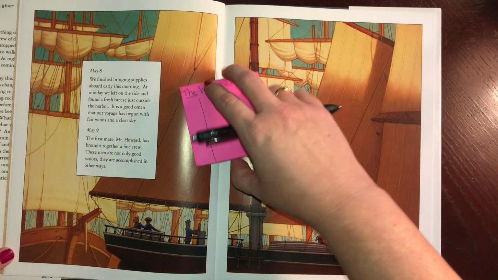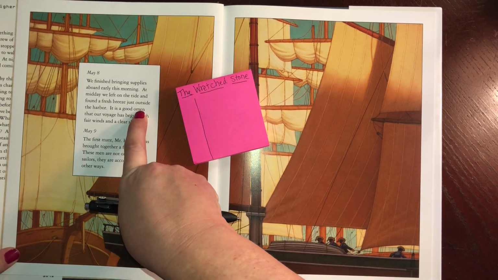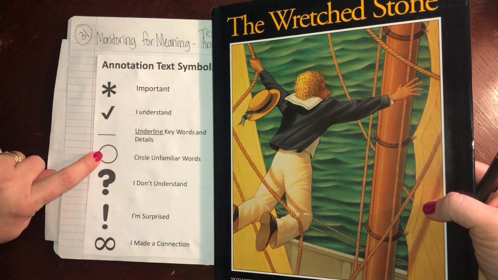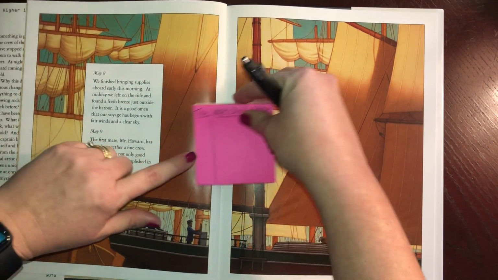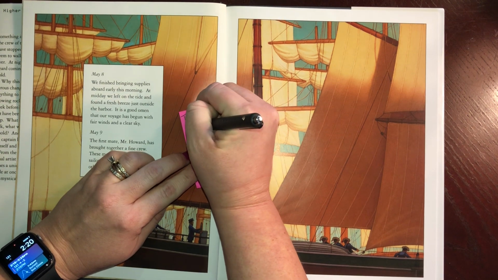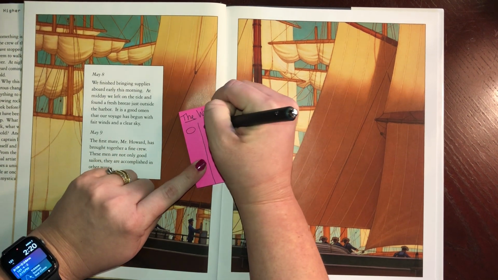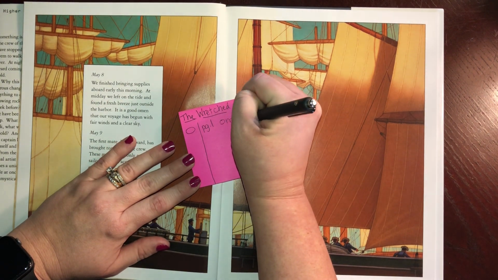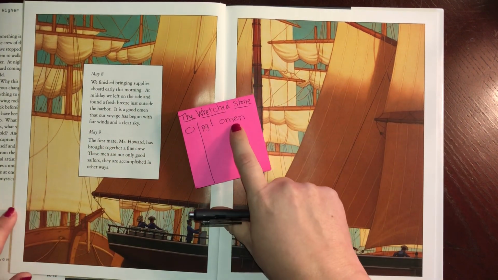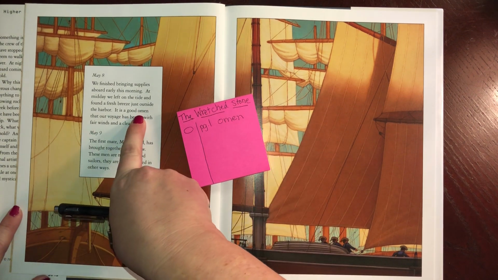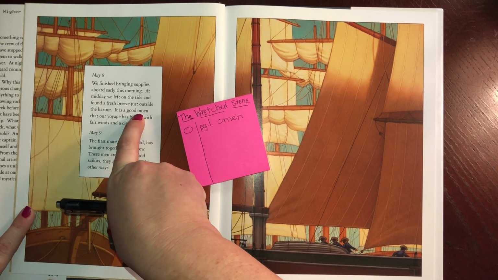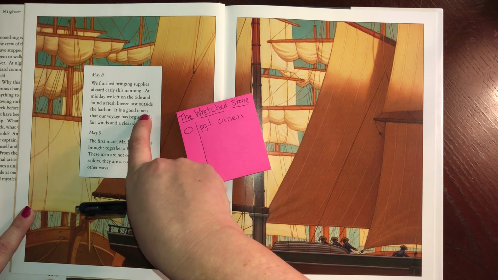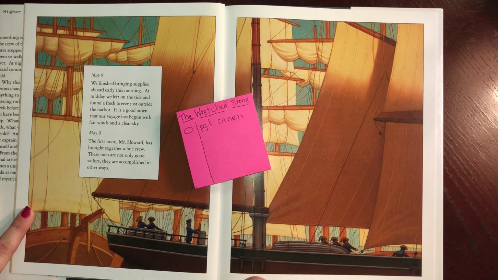So as a reader, I already noticed that there's a word that I might not be familiar with. So when we look at our annotations, we can look at circling unfamiliar words. So I'm going to, on my sticky note, draw a circle, and then I'm going to say that this is on page 1, and it's the word omen. So I might need to look up what that word means, just to have a better understanding of what the author is trying to say. It is a good omen. Well, what does that mean? What is good about an omen? So I'm going to have to look that up to have a better understanding.